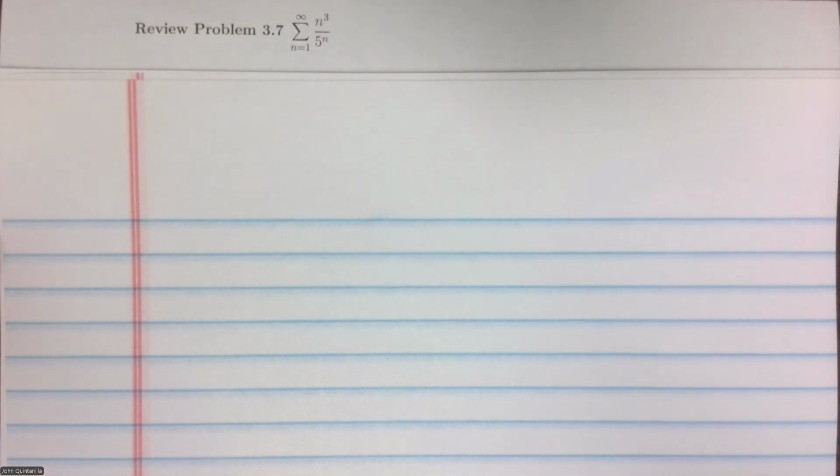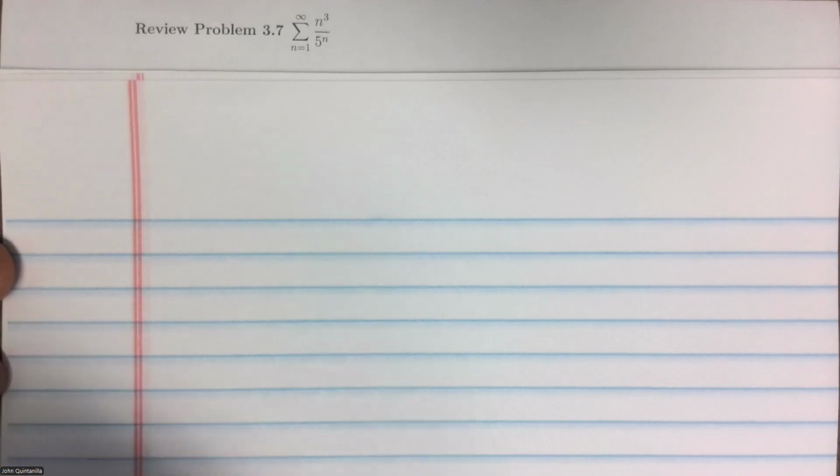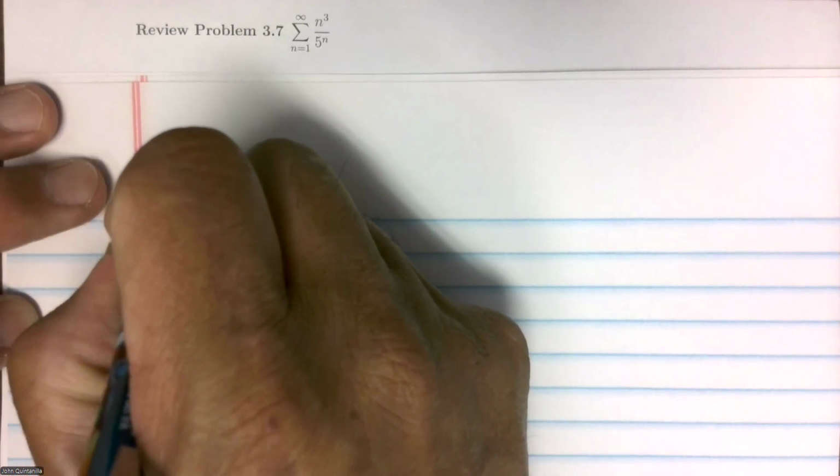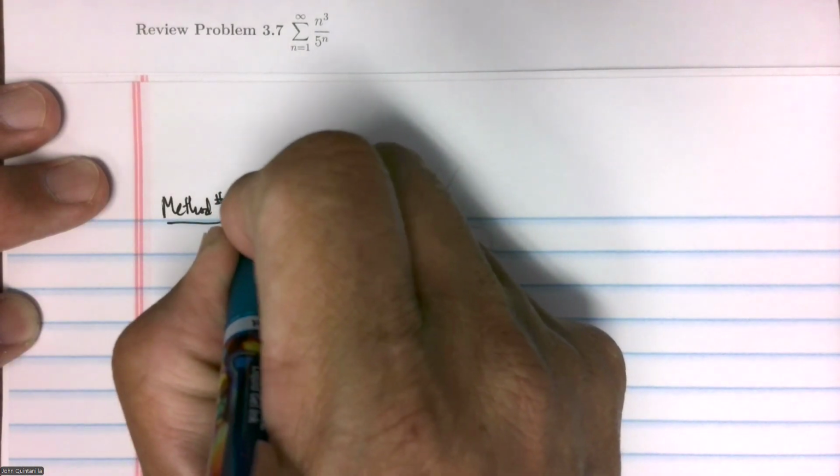For this problem, we will examine whether this series converges or diverges: the summation from n equals 1 to infinity of n to the third over 5 to the n. There are at least two different ways of doing this that are reasonable. One way is by the ratio test. So method number one, we use the ratio test.